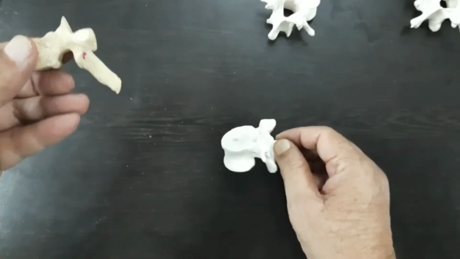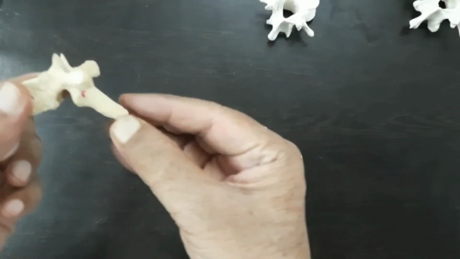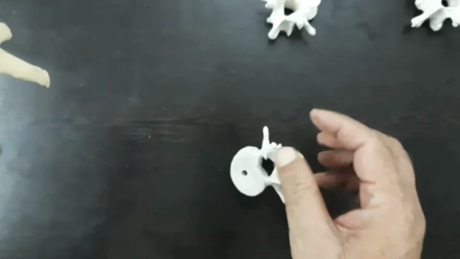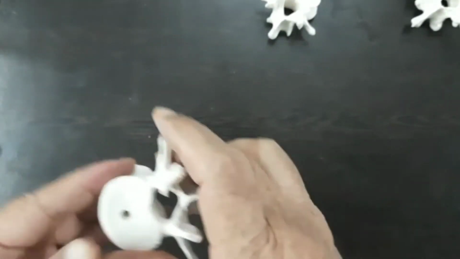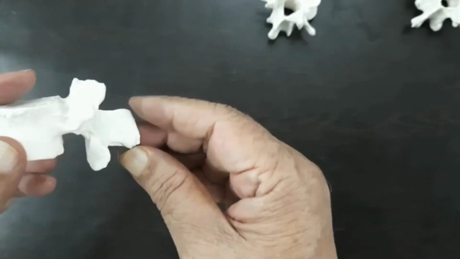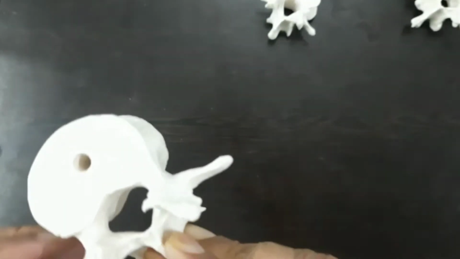The spine of a thoracic vertebra was long and directed downwards and backward. But here this spine is quadrilateral, strong and directed backward. So this is the strong spine of the lumbar vertebrae.